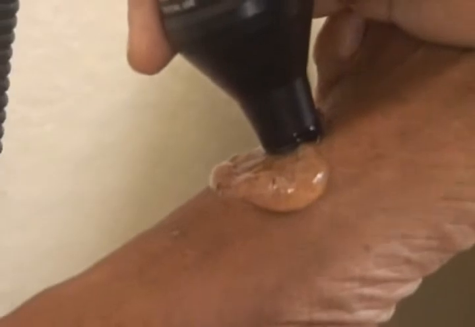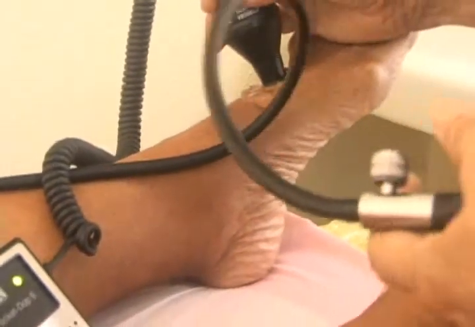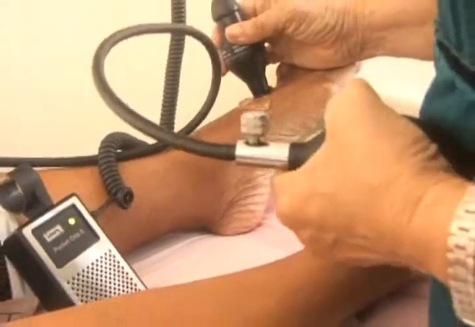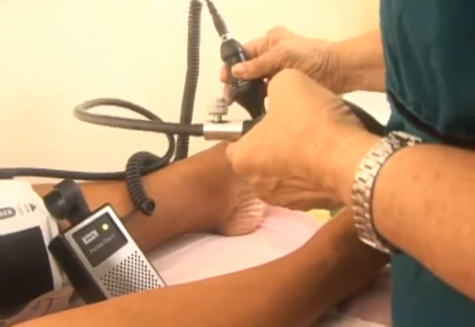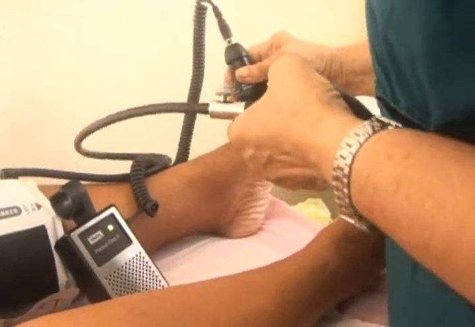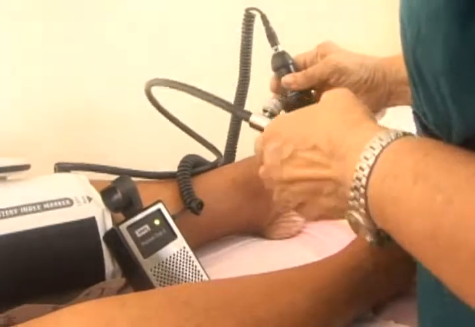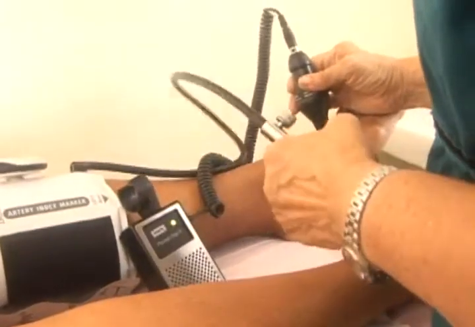We measure the pressures in the legs, as that gives us an indication as to the circulation to the feet. The body has a way that it sends blood mainly to the big organs first, and most times your feet are usually the ones that get affected when you have cardiovascular disease.